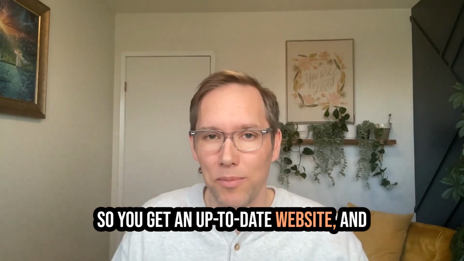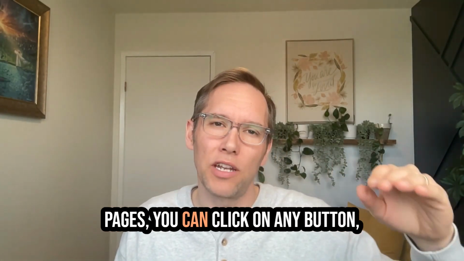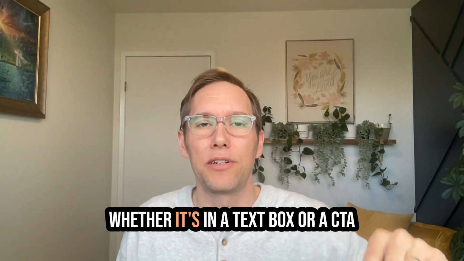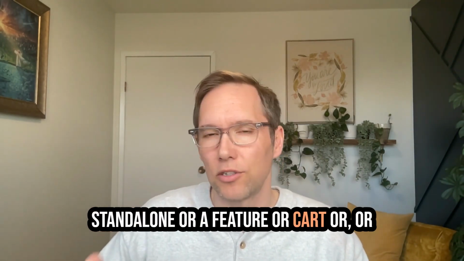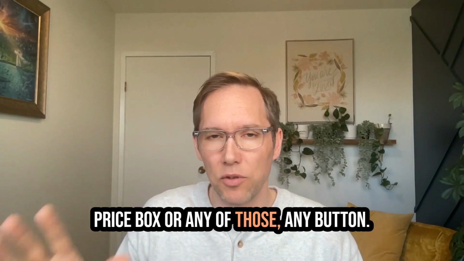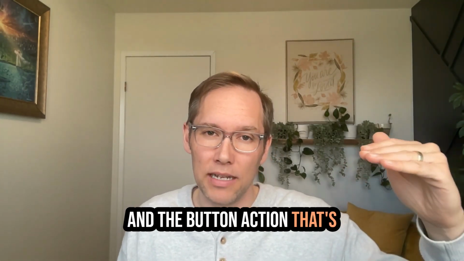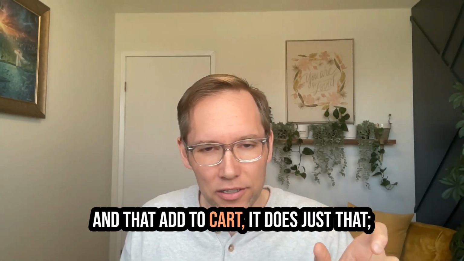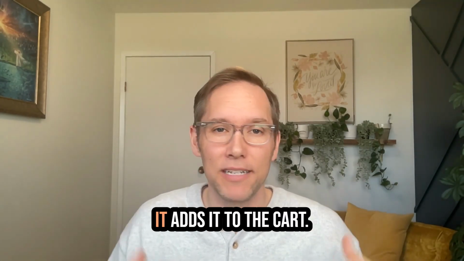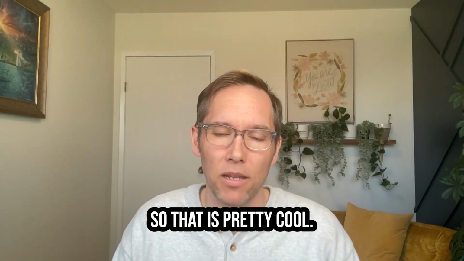So you get an up-to-date website, and then when you're in any of your website pages, you can click on any button, whether it's in a text box or a CTA standalone or a feature or card or price box or any button, and the button action that's now there is add to cart. And that add to cart does just that. It adds it to the cart. So that is pretty cool.